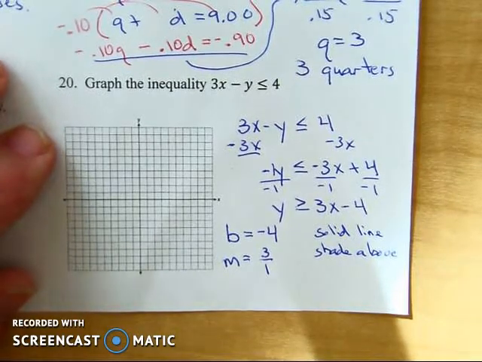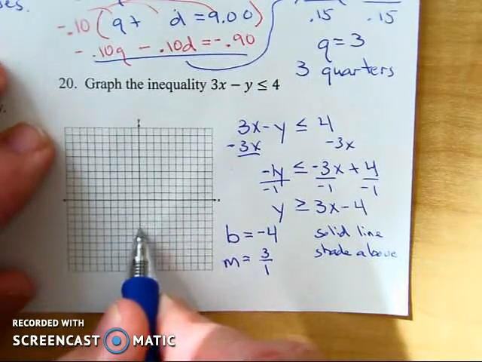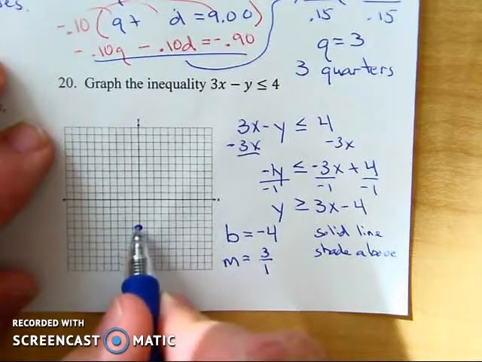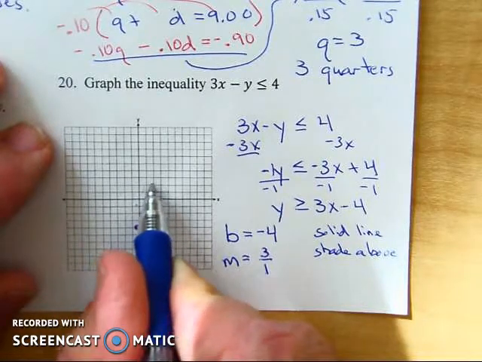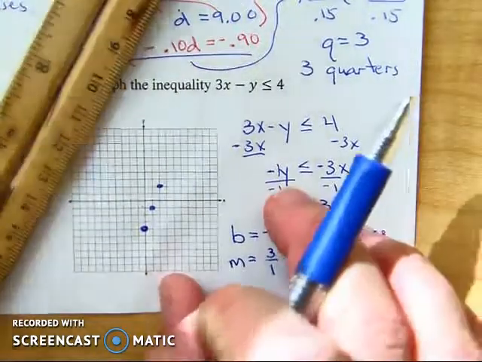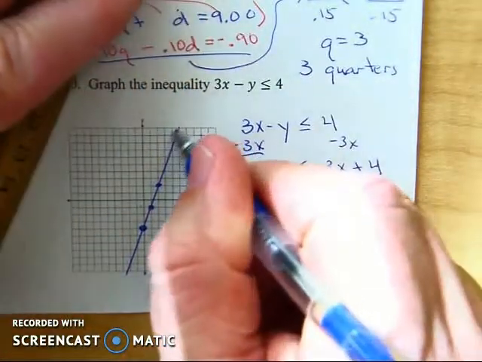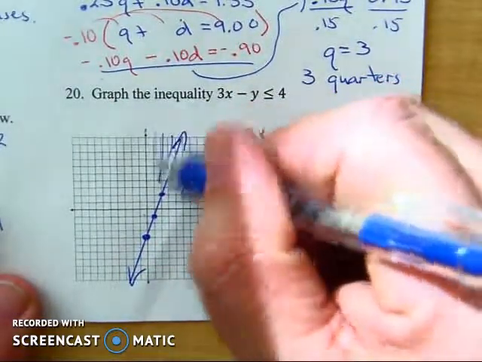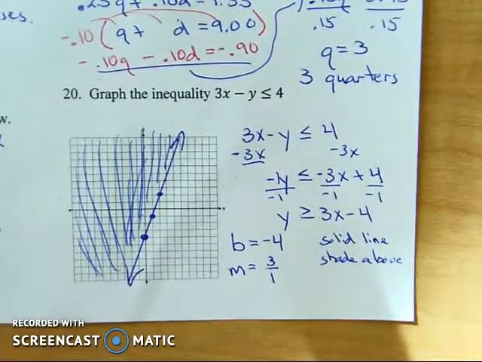Okay, so with that in mind, I'm going to find negative 4. So from the middle, count down 4. 1, 2, 3, and 4. And then to get other points, up 3 over 1. 1, 2, 3, 1. I like putting in a couple. So there's another. And then it was a solid line, so I don't have to worry about making a dash. So I'll just grab this ruler right here, and I'll put in a solid line, put some arrows. And then above means it would be up through here. Okay, so that's what that one should look like.